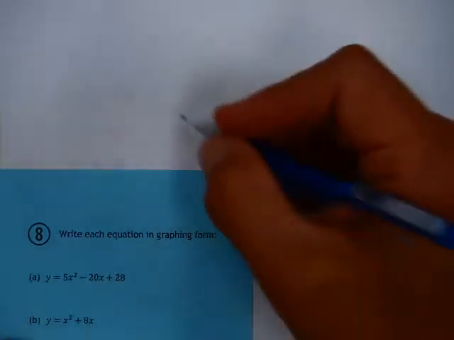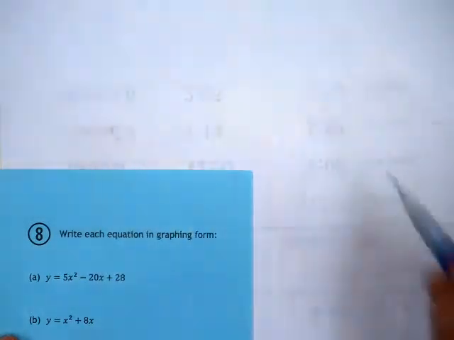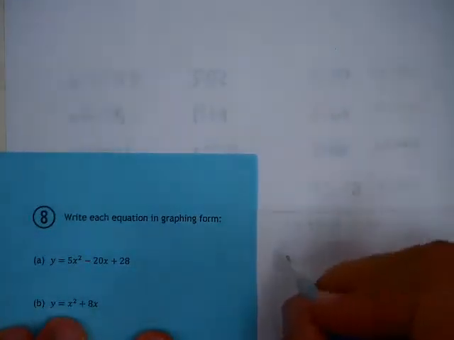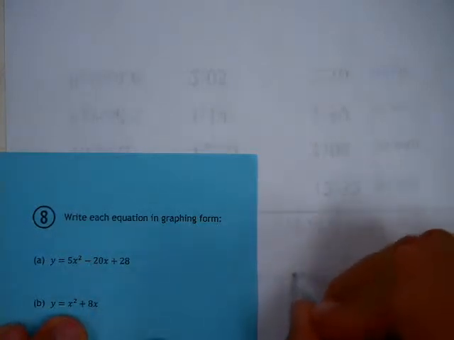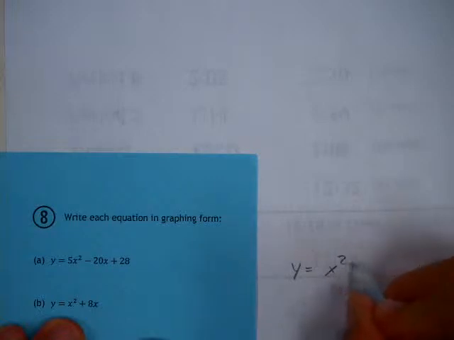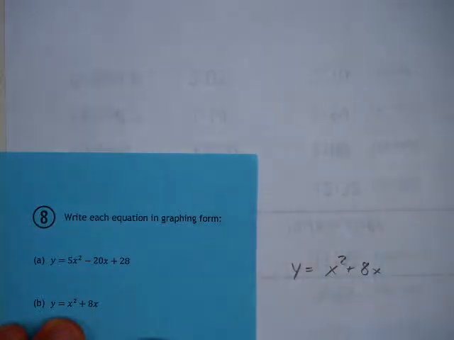So we're to write each of these in graphing form, okay? I'll start with B, because B is, I think, a little easier because there's no coefficient out in front of the x squared. So you've got your y equals x squared plus 8x. So that just means now you're going to plop a little something over here.